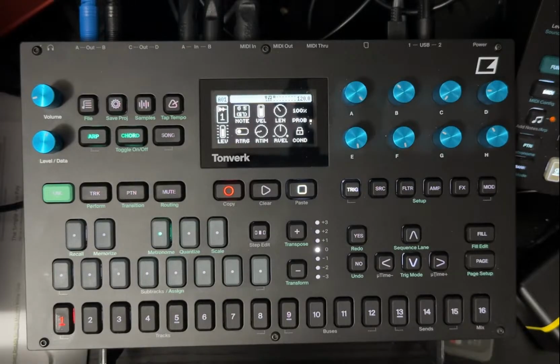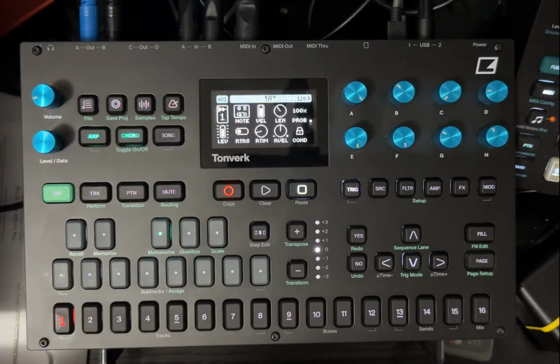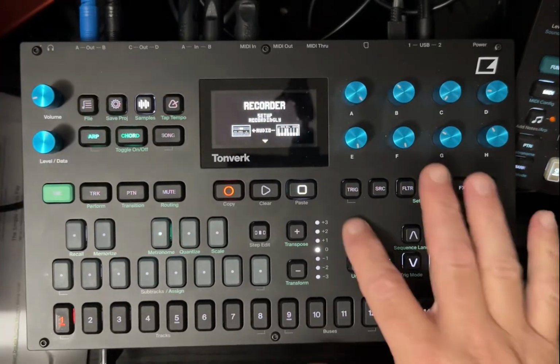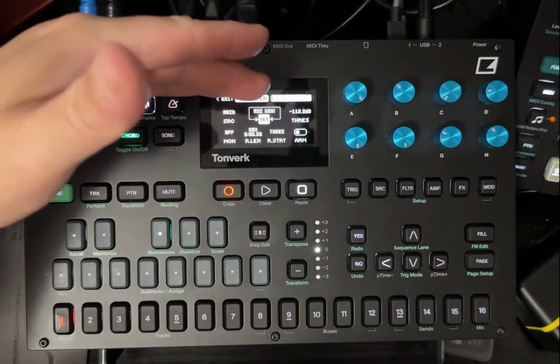Okay, cool thing about this machine, let's say you like that, and there's so many ways of working with this machine. You can even consider resampling. You can go to your sampler here, and as you can see, you can sample your own sound.